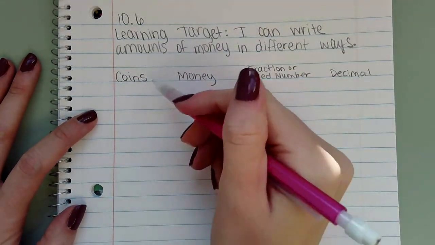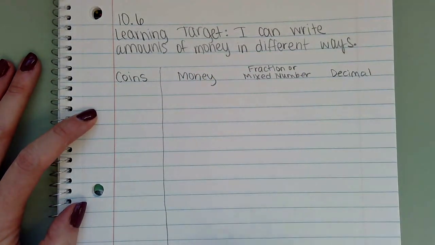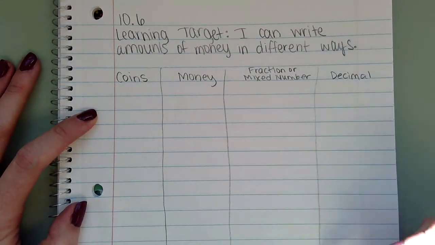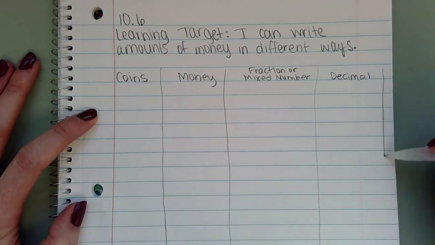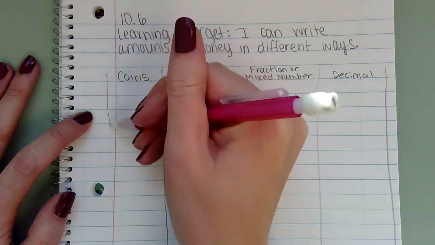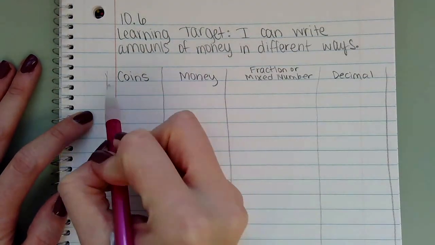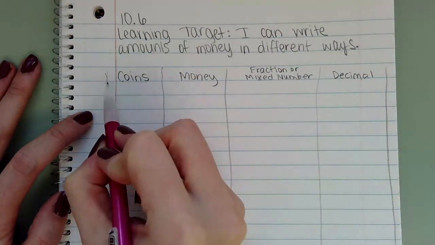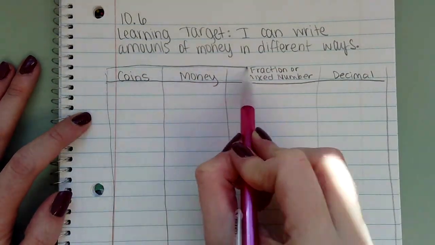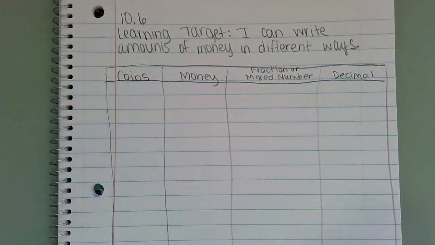So to make this look more like columns, let's draw our lines going down. And I just took my lines all the way down to the end of the page. And then we draw a line going across to separate our titles for the columns and what we're going to put in there.